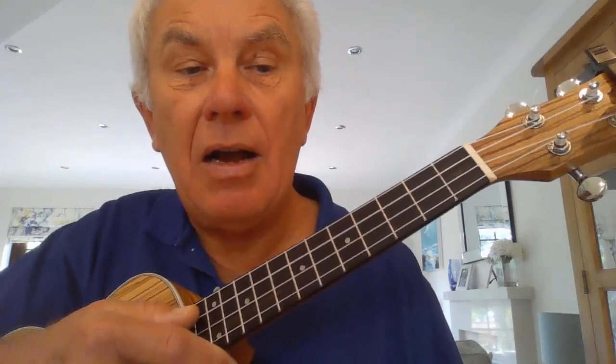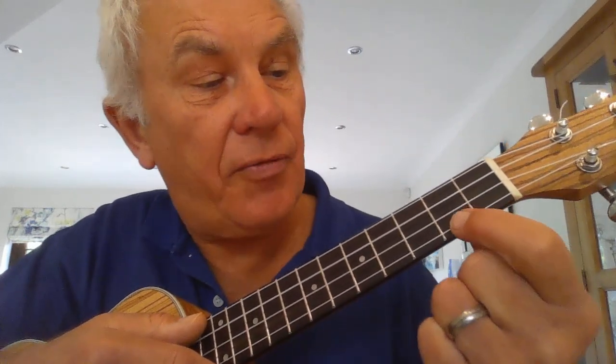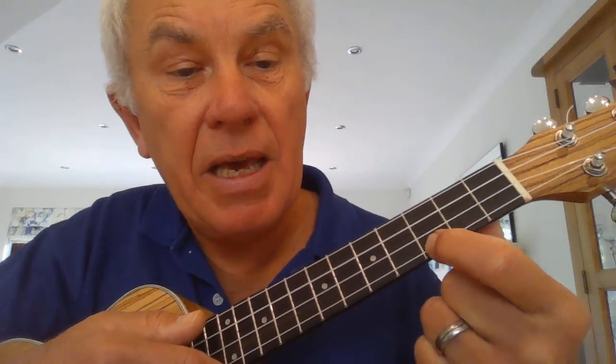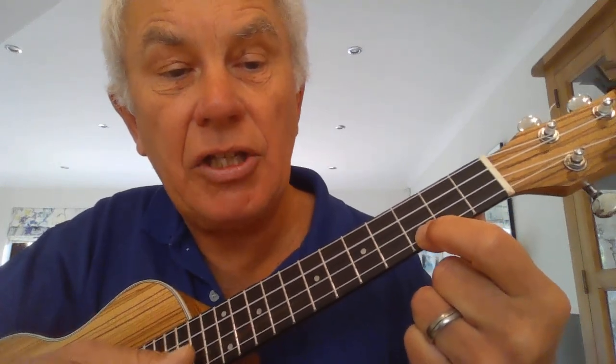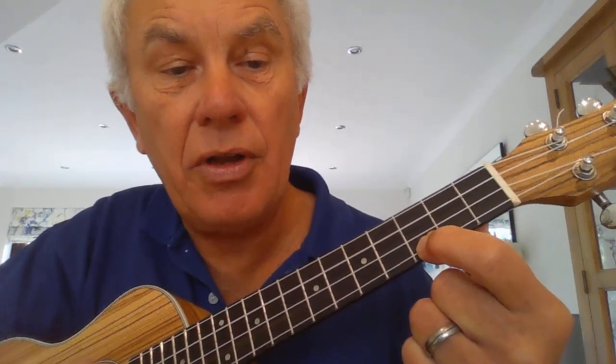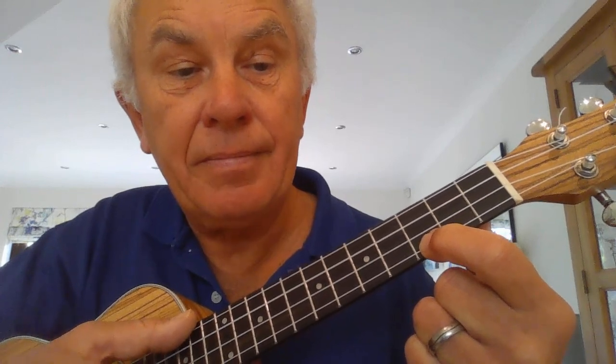To play one of the frets, you place your finger slightly behind and generate just enough pressure so that the note is clear. The fingers we refer to as finger number 1, finger number 2, finger number 3, and finger number 4.